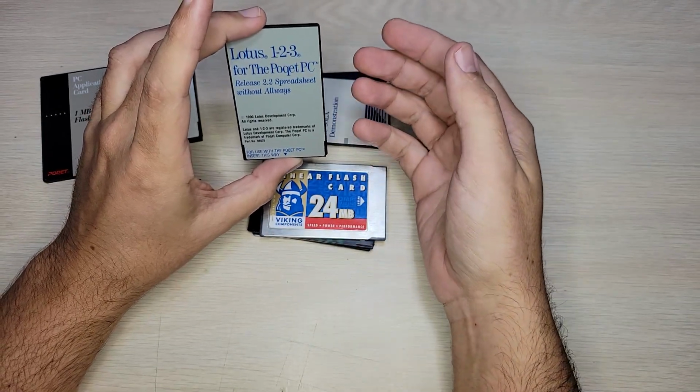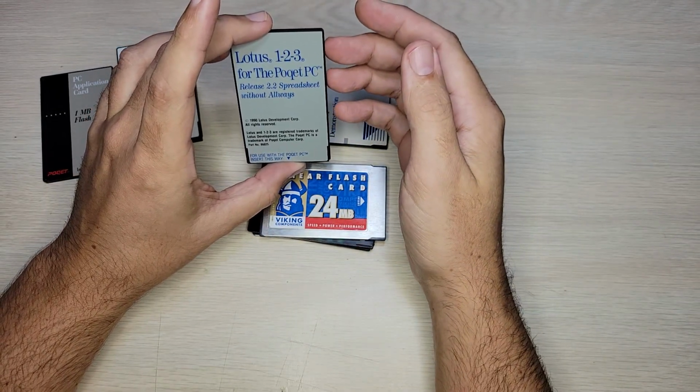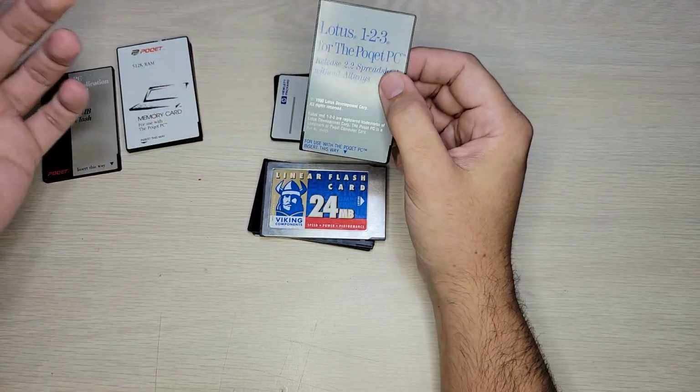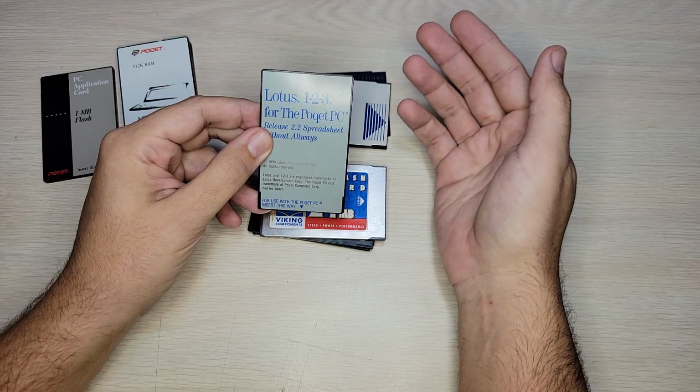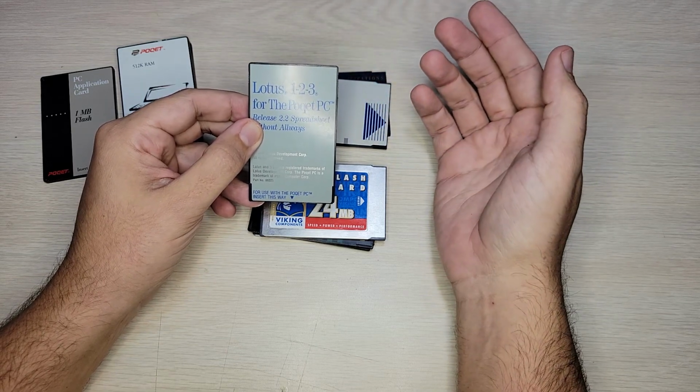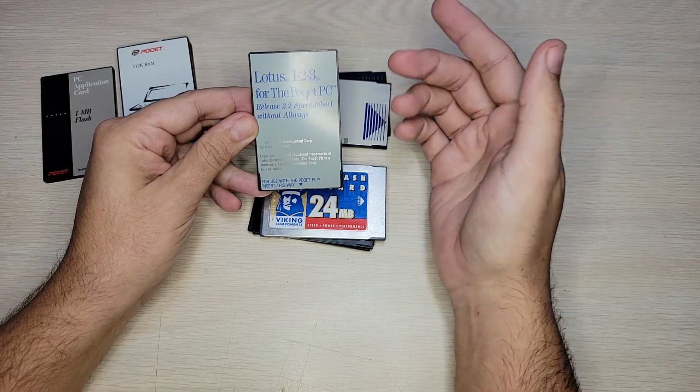So that means that the application could run almost entirely from the ROM without needing to be copied over to RAM first. So that's a big difference between a lot of ATA-based cards where the majority of the application will have to be loaded into RAM before the application can run.